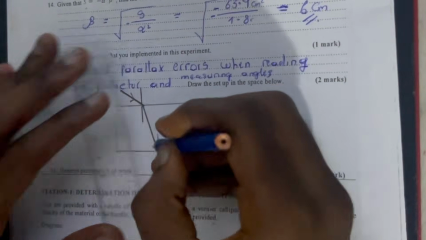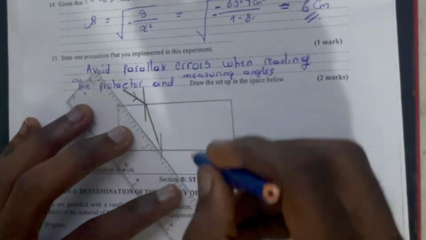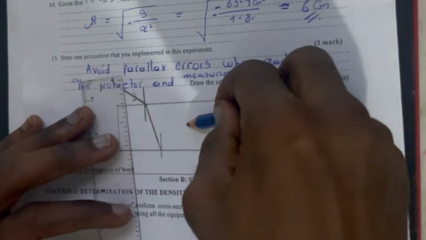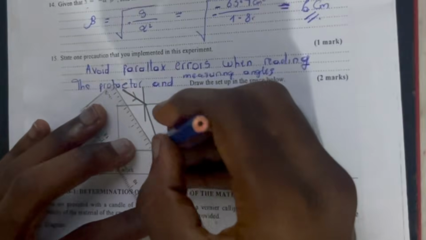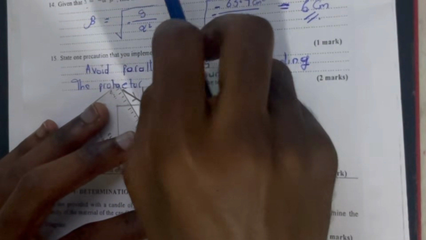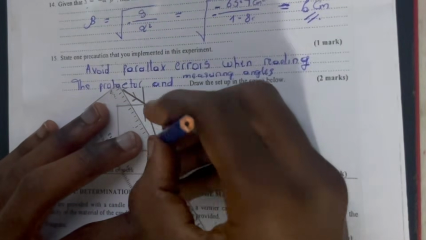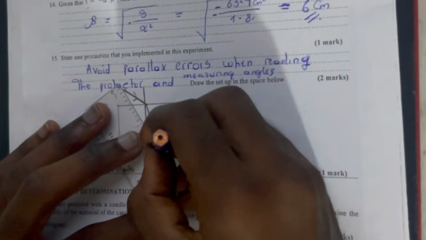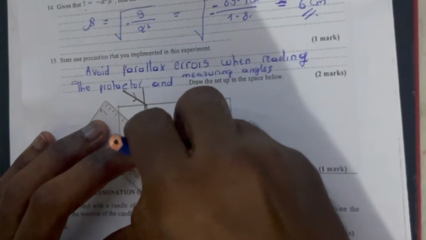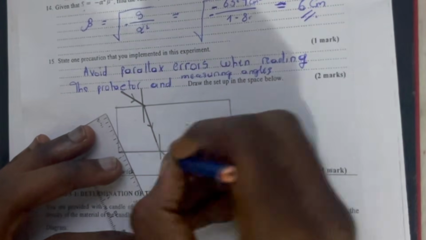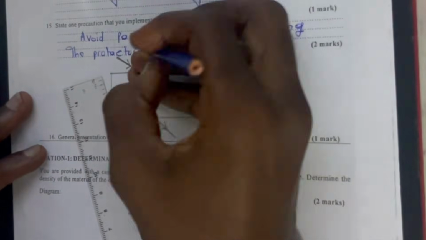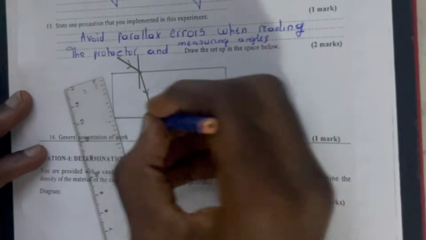And when it comes out, it will be bent away from the normal because it's leaving from glass to air. The refractive index of glass is greater than that of air, because that of air is 1, and for glass, for calculation, it is approximately 1.34. So we bend away again like this, exactly as we did during the experiment. So that is it.